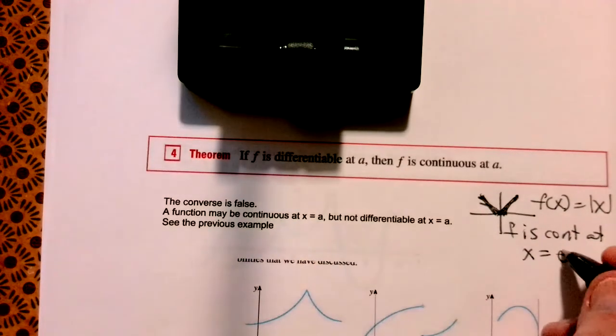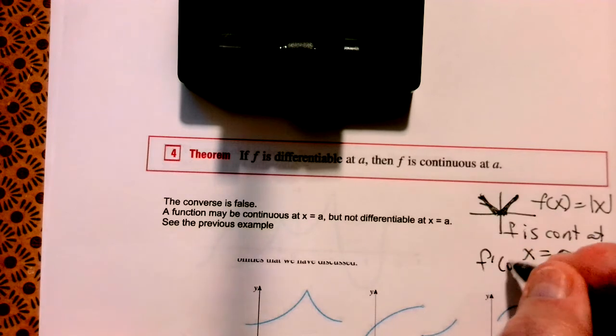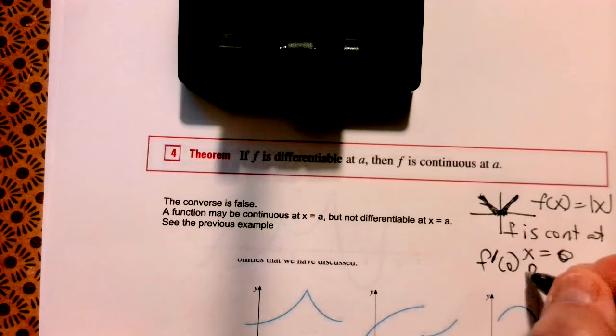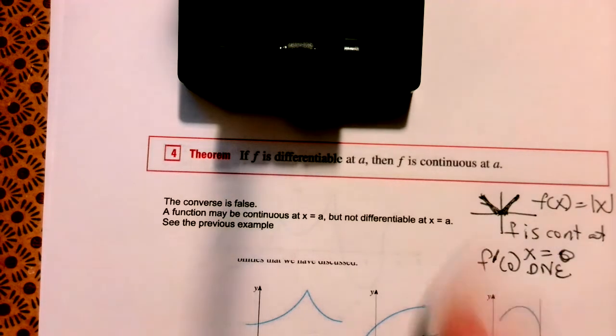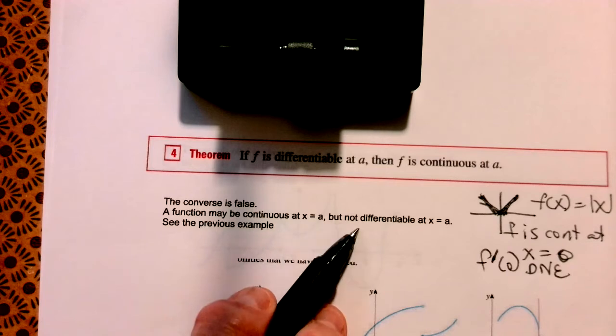It's continuous there. There's not a hole or a gap or anything like that, but f prime of 0 does not exist. Okay, so a function may be continuous at x equal a, but not differentiable at x equal a.